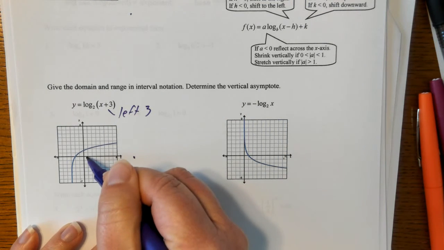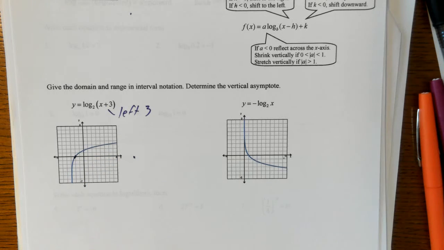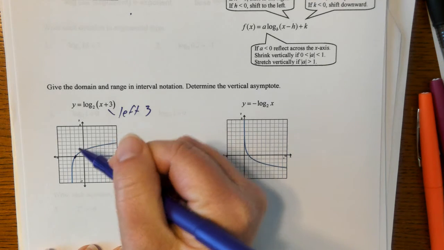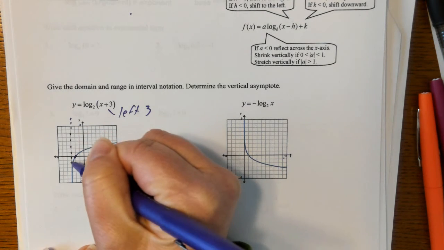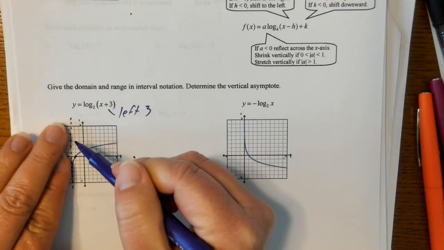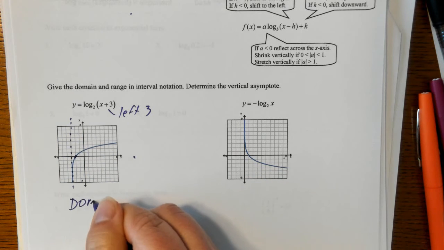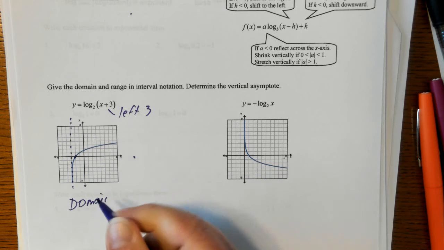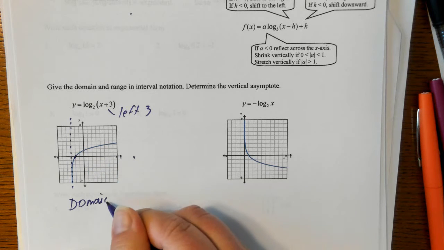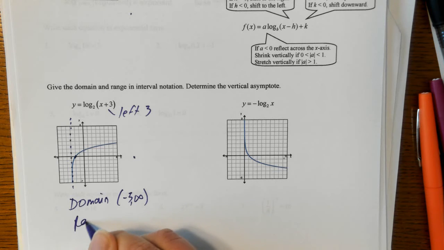So that point that used to be at 1, 0 went left 3 units, is now at -2, 0. That vertical asymptote that used to be at 0 went left 3 and is now at -3. That's where it kind of has that imaginary line that the graph approaches but doesn't touch. Okay, so the domain for this guy normally would be 0 to infinity, but since we shifted it left, it's going to be -3 to infinity.